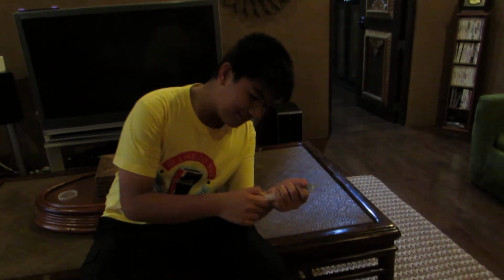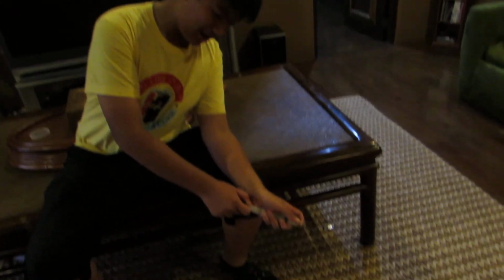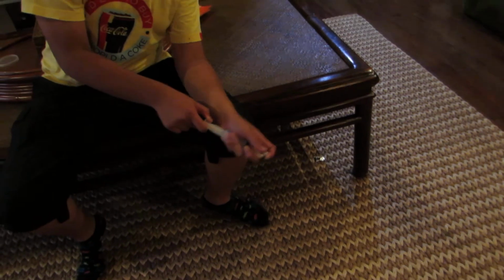Okay then. So, experiment time. See the syringe? When I pull it without covering the nozzle, it's easy because the pressure inside this container is the same as outside. But when I cover this nozzle while pulling, it's very hard because there's a pressure difference between inside the syringe and outside the container. Thanks.